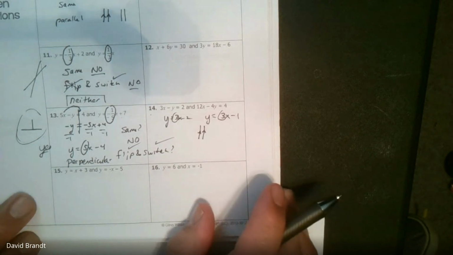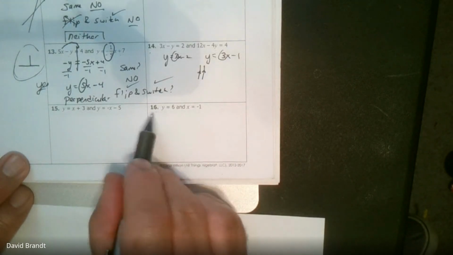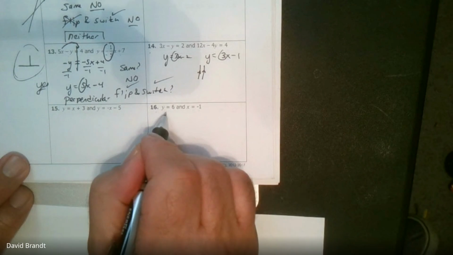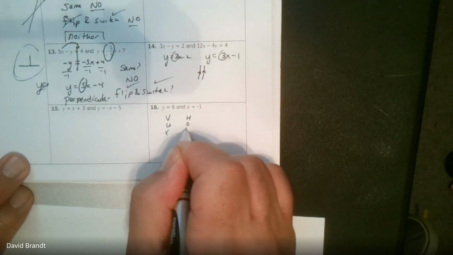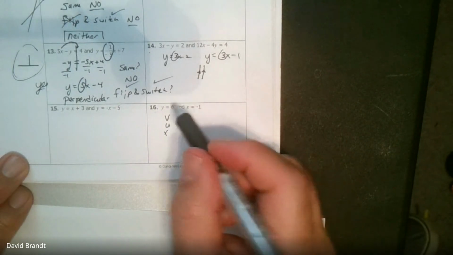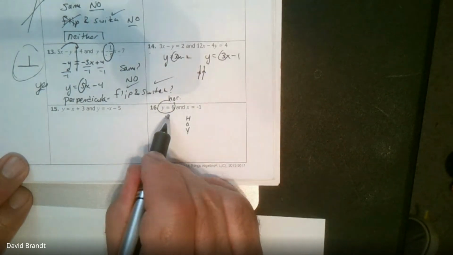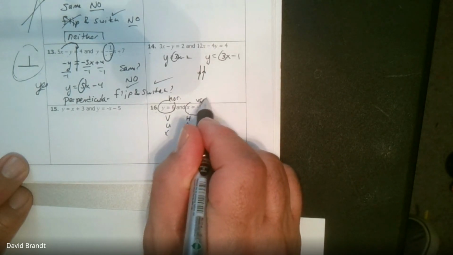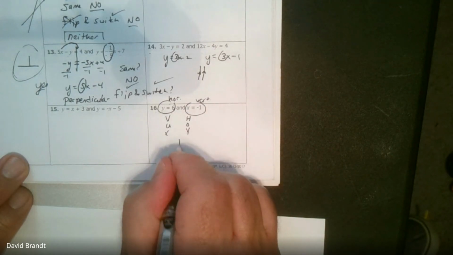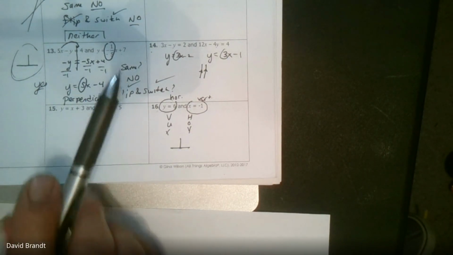That means parallel. Now, if you look down here at number 16, wait a minute, what does that mean? Now, these are missing letters. So this is where Vux and Hoy comes in, my two good friends. If you remember, y equals 6 is a horizontal line. It's missing an x. This one has an x but not a y, so that one goes with Vux. This one's a vertical line. What do you know about vertical and horizontal? They are perpendicular. All right, that's how you tell from an equation whether two lines are parallel, perpendicular, or neither.